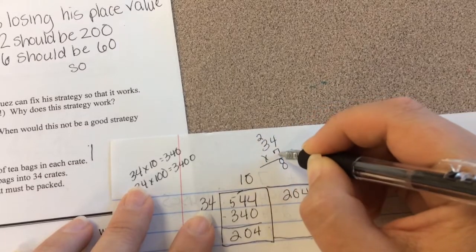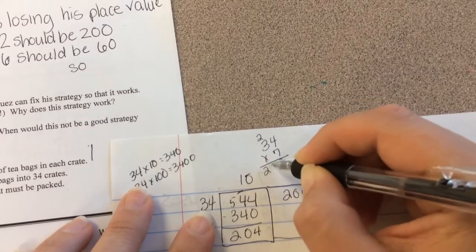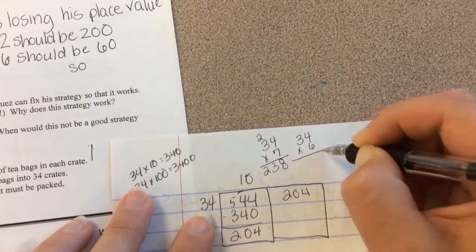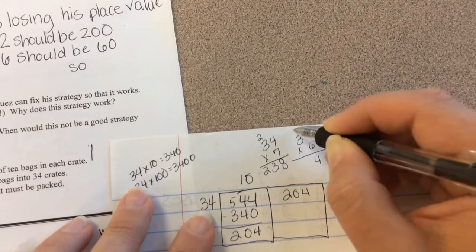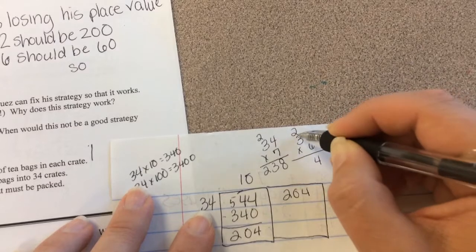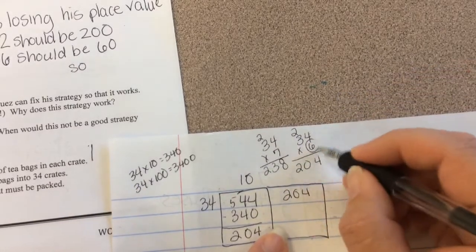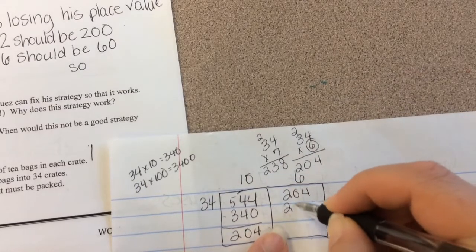But I'll continue. 21, 22, 23. Too big. 34 times 6. 4 times 6 is 24. 4 carry the 2. 3 times 6 is 18, 19, 20. Ooh, worked out perfect. That was 6. 6 times 34 is 204.